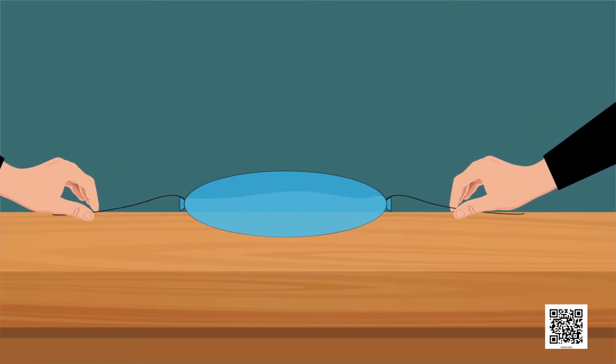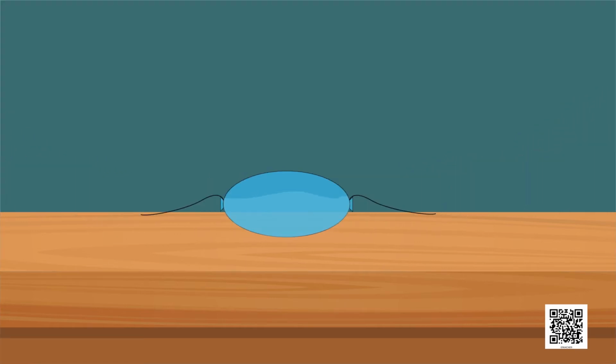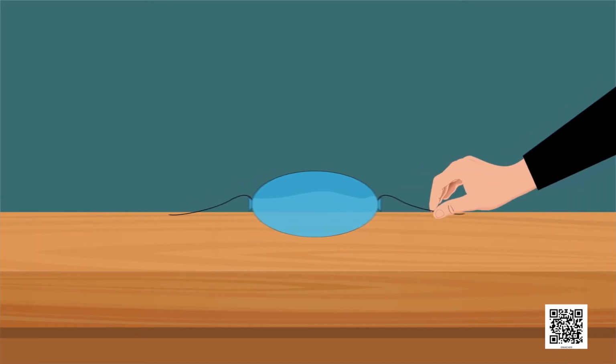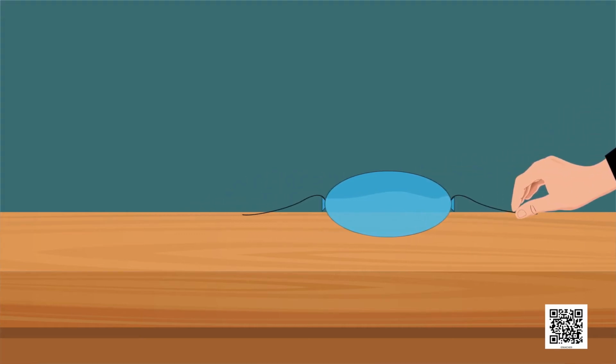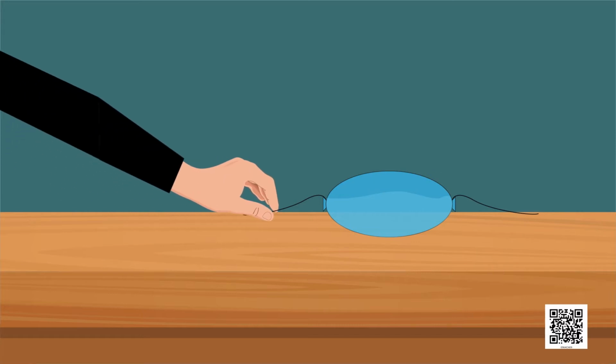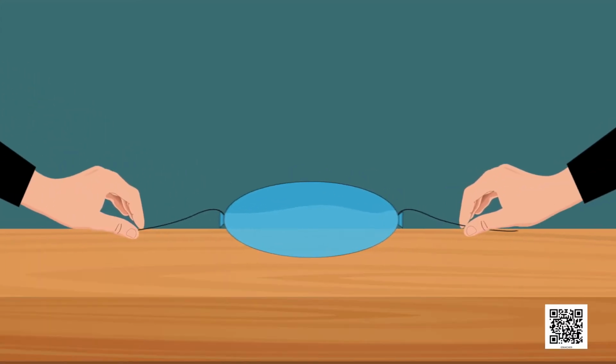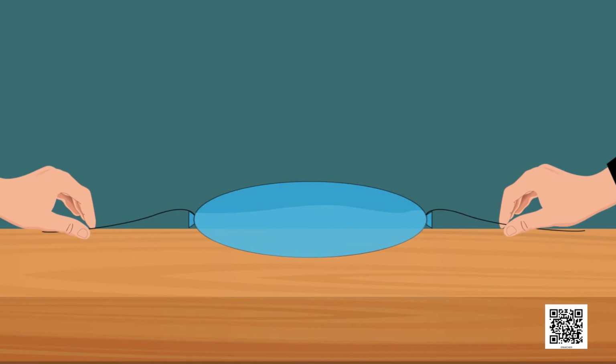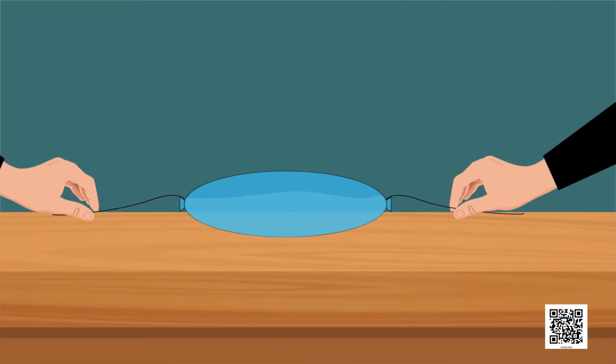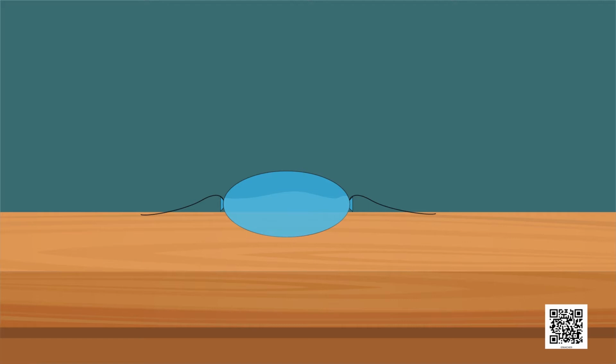What are your observations? In the first case, the balloon moves to the left side, and in the second case, it moves to the right side. And in third case, balloon doesn't move, but there is a change in the shape of the balloon. In first and the second case, unbalanced force act on the balloon and balloon moves. It means to move an object, we need to apply an unbalanced force.